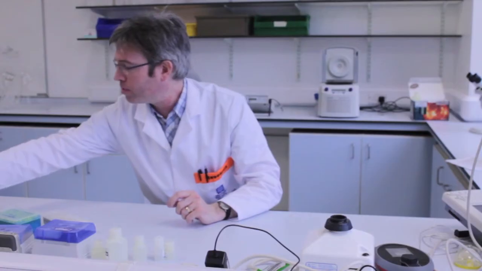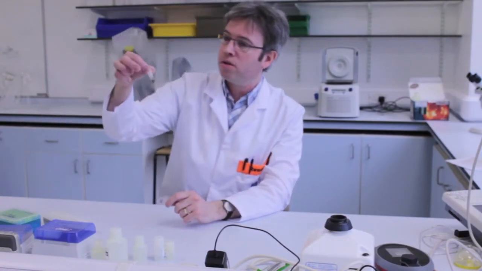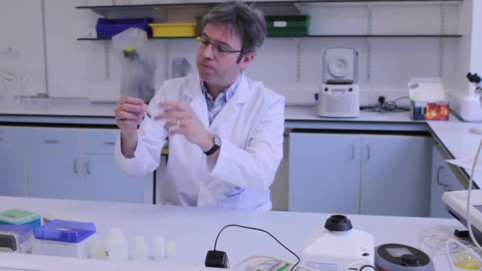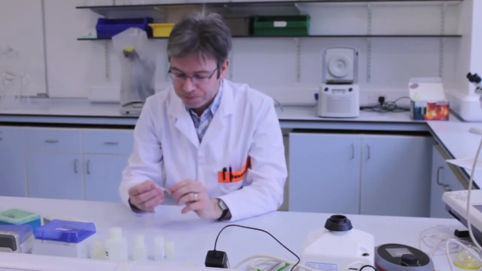And the cells end up smashed up in a tube like this, and the DNA goes up into the liquid. But also we've got lots of other bits of the cells, like the cell wall is up there, and any bits of muck that was in the soil is all there.